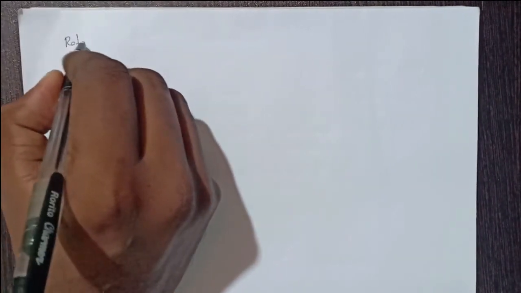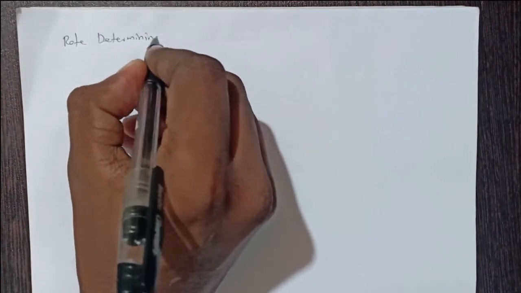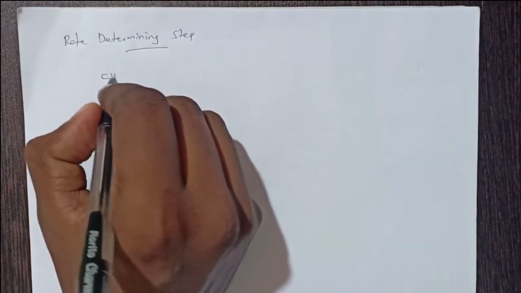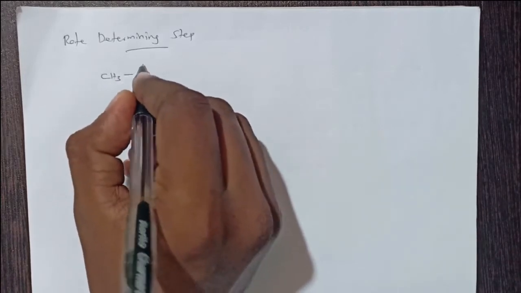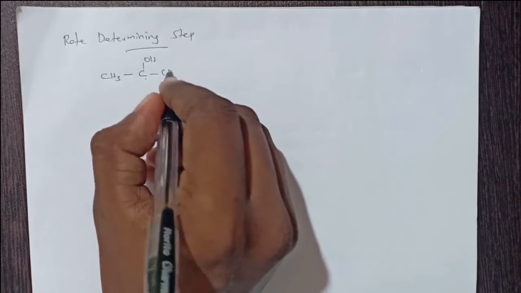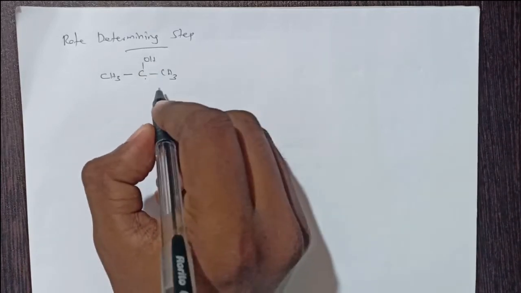Next, what is the rate determining step in this reaction? That is, the rate determining step in the chromic acid oxidation reaction. For that we are considering one example, this alcohol, CH3, this is propan-2-ol.